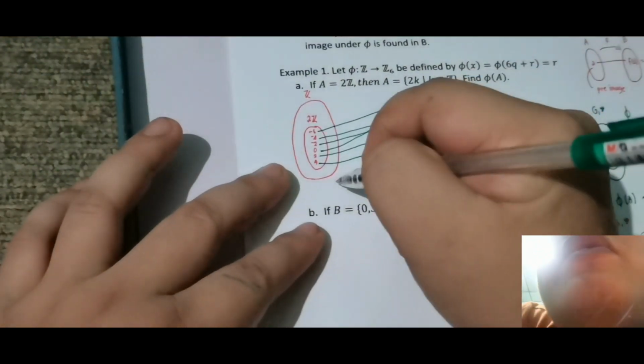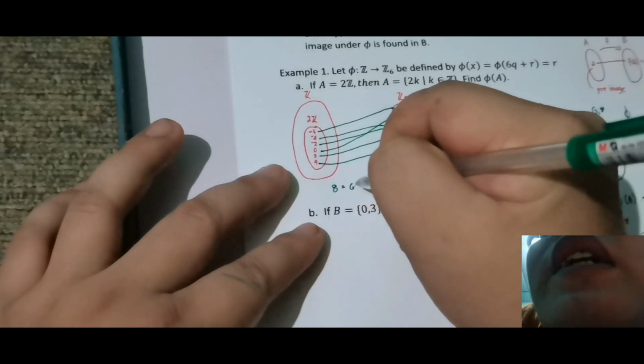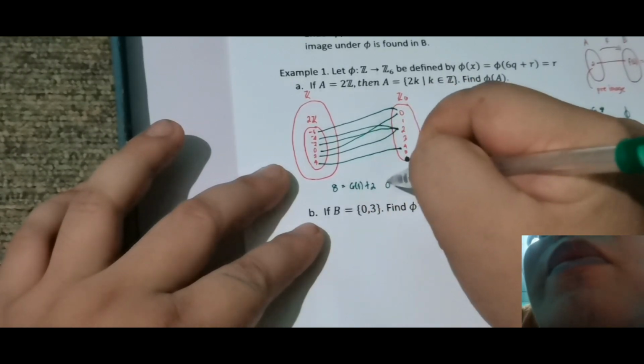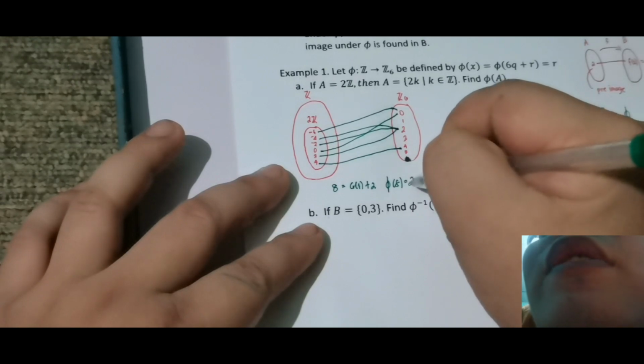So, kunyari 8 yung kinuha ko. That is 6 times 1 plus 2. So, ano yung P of 8? Ang P of 8 natin is just 2.